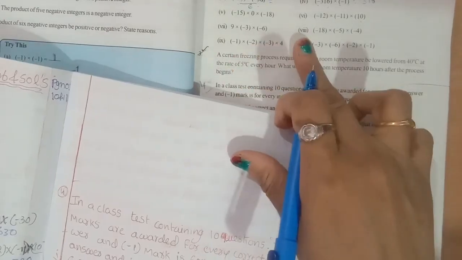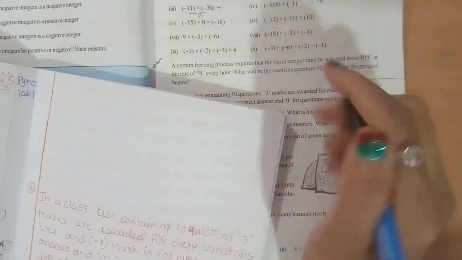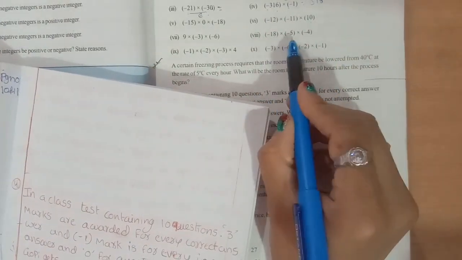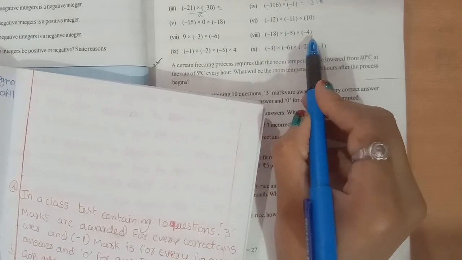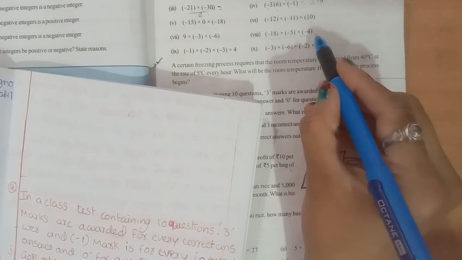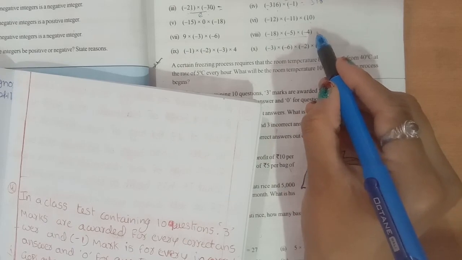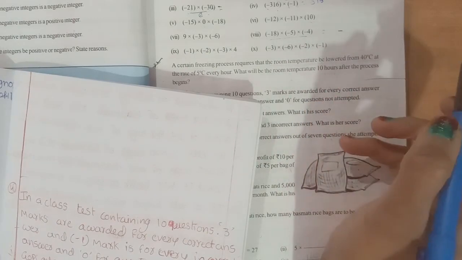Next one is the eighth one only. These are all multiplied by 3 negative integers. 3 negative integers, all are negative integers. 3 means odd only. So that's why the answer is odd only.